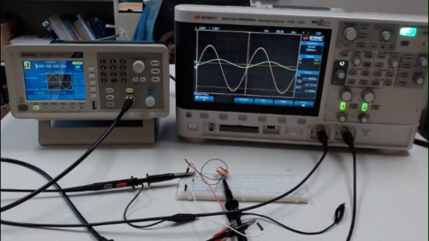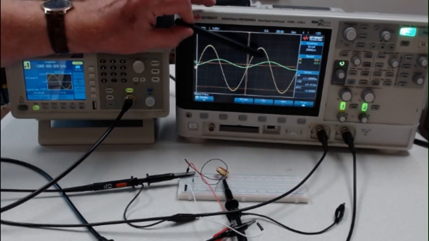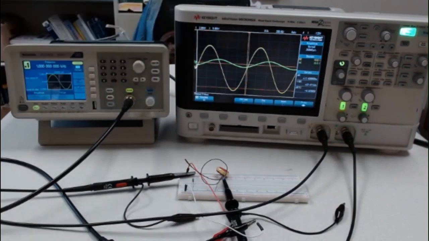So there's our output at 1,000 hertz. So we're basically at very low. We're almost at 90 degrees. So the peak of the output is almost where it cuts over on the x-axis for the input voltage.